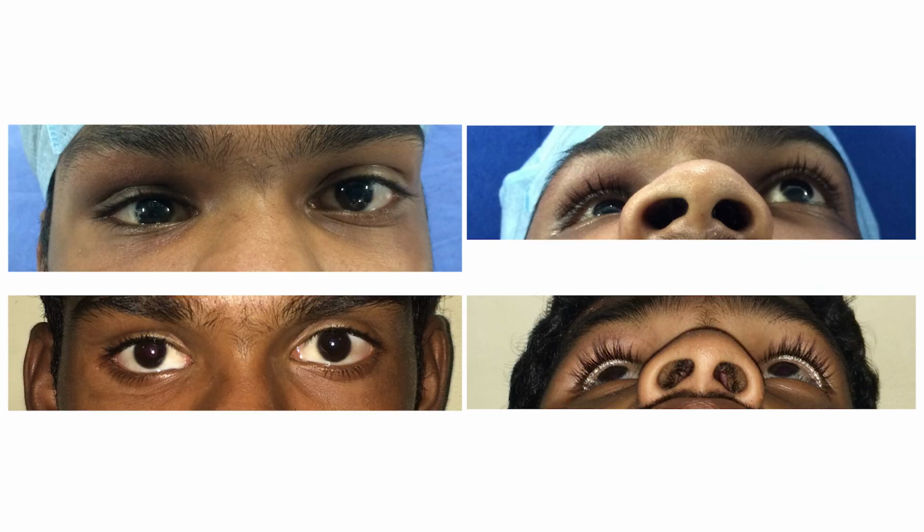These are very safe, predictable procedures, wherein only these kind of changes will be achieved. Nothing will happen to your vision the way it is, it will remain same. We do not do any procedures to improve your vision. At the same time, none of the procedures that we do will worsen your vision as well. So this is something you have to keep in mind. And these are the kind of changes that you can expect with regards to work around the orbit.